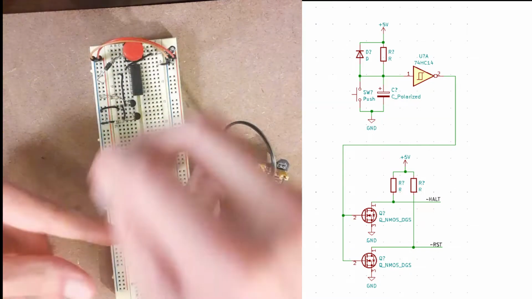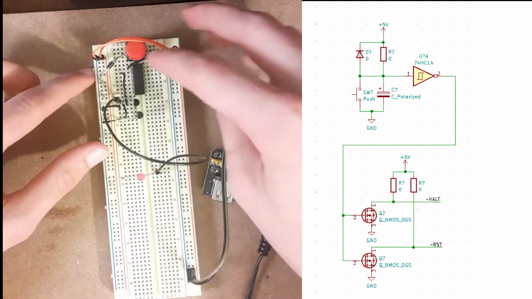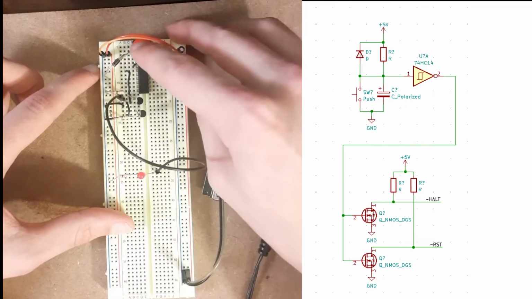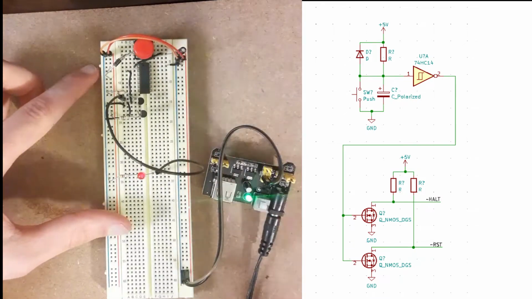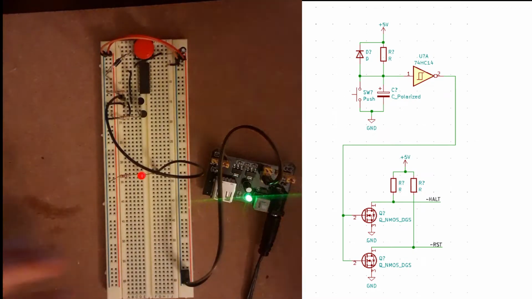So instead I will use a pair of discrete N-channel MOSFETs to pull down the signal during the reset, and a pull-up resistor to pull up the signal during normal operation. The MOSFET also acts as an inverter and inverts the signal from active high to active low like we needed.